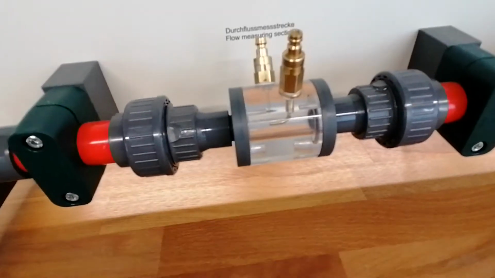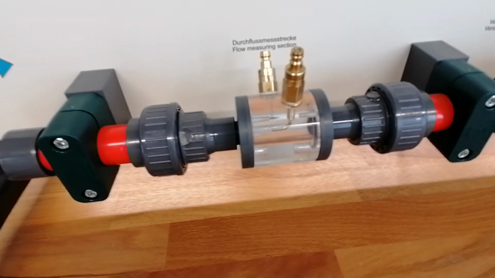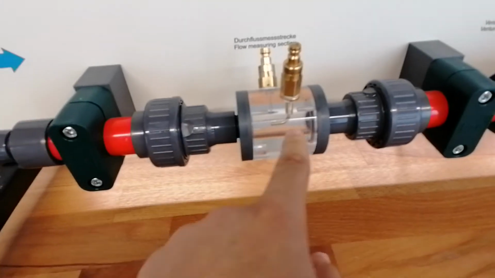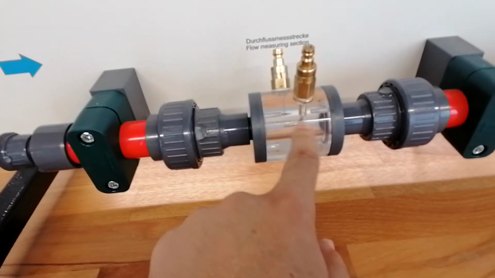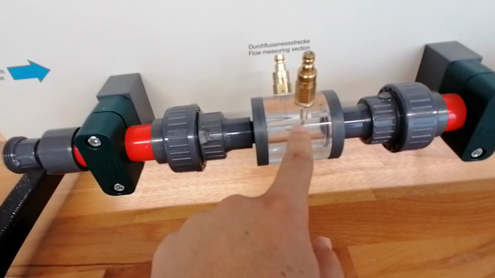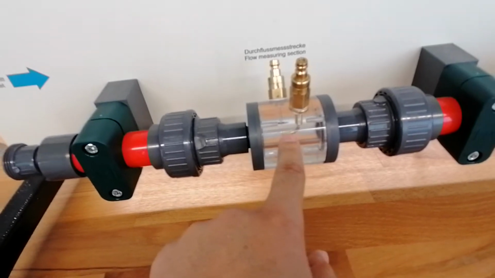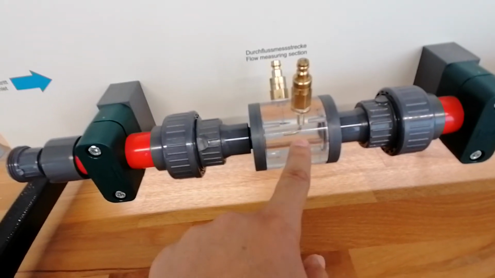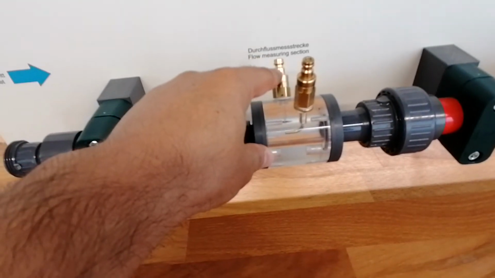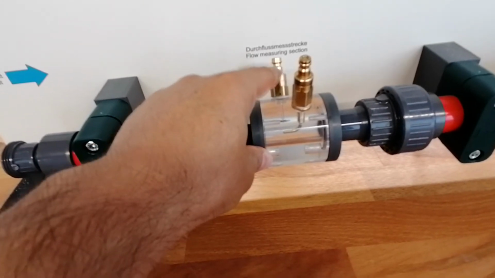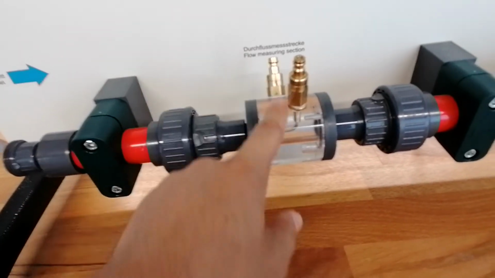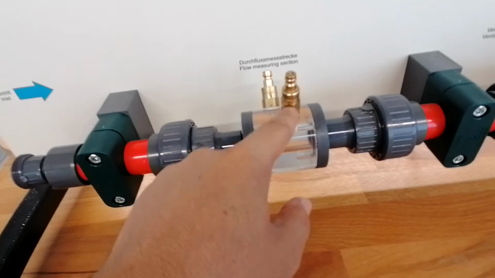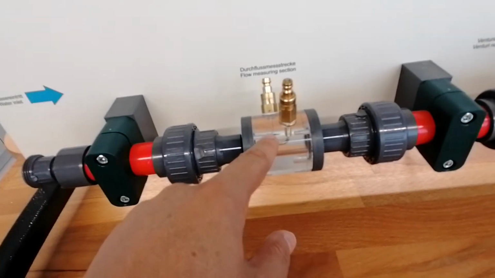We can measure total pressure, because velocity or dynamic pressure can also be measured by using this, and this will measure only static pressure. So by the difference we can calculate the velocity of the system.